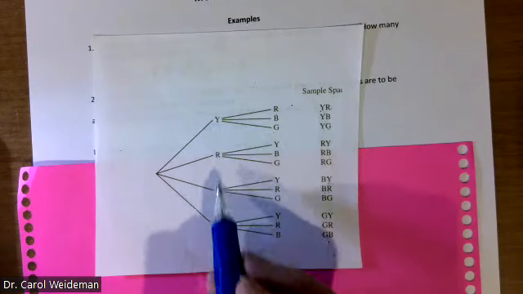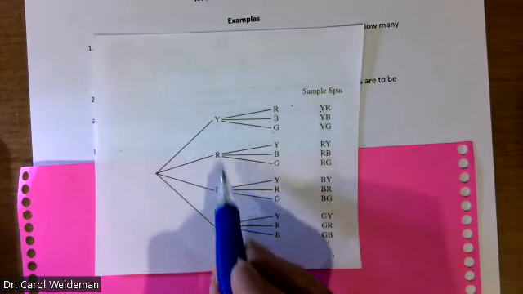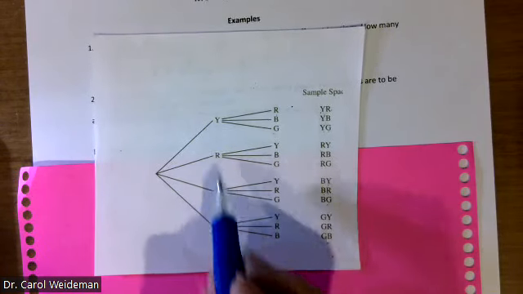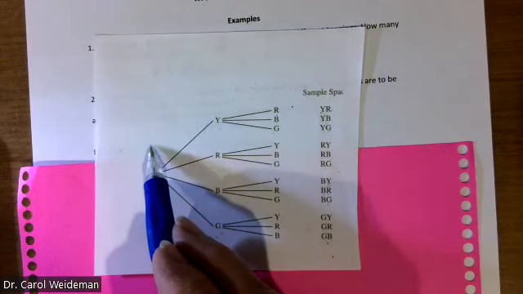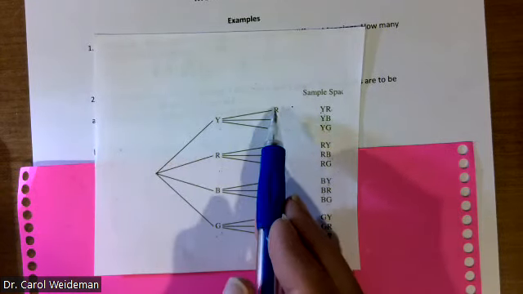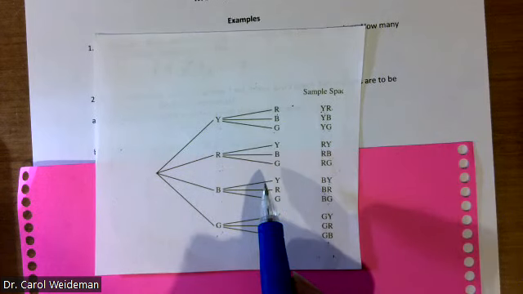So the first time we go in to pick, we have 4 marbles to pick from: yellow, red, blue, and green. We're going to pick one. So if we pick the yellow, we're going to put it aside. When we go back in the second time, we have a red, blue, or a green to pick from.